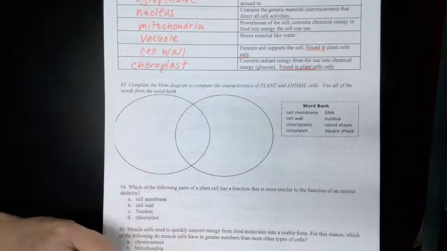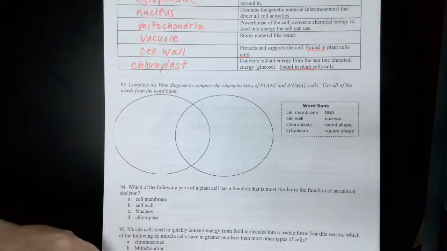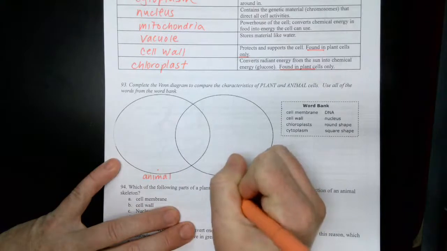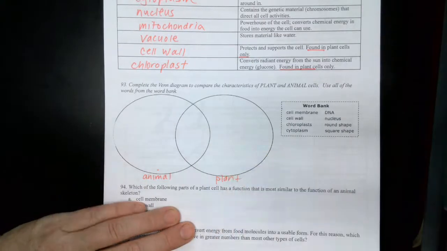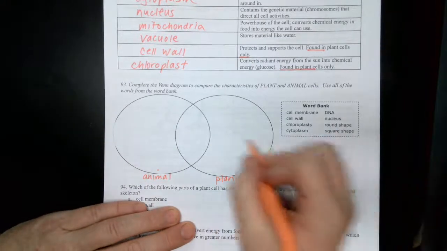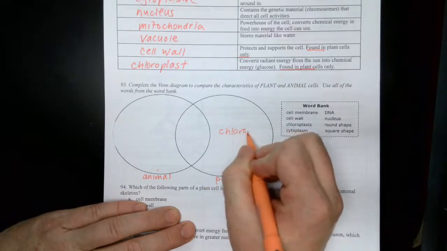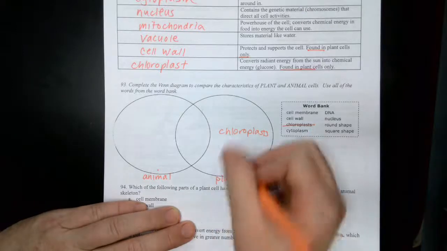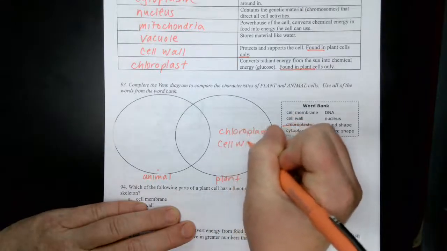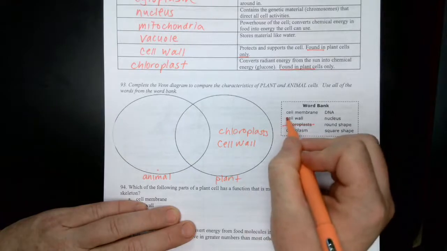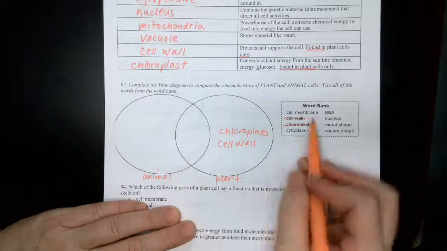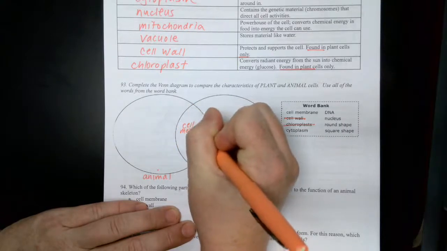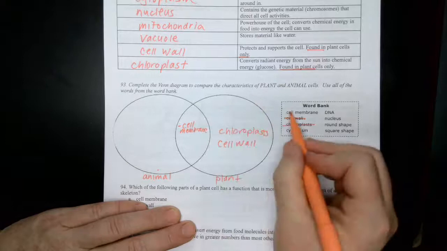Plant and animal cells differ, and we can compare and contrast them. So we might have animal and plant. Plant cells have chloroplasts, and animal cells do not. That is the structure that does photosynthesis. Plant cells have a cell wall, that extra thick layer of support that animal cells do not. Both cell types have a cell membrane. That is that thin, flexible layer that kind of just holds it all together.